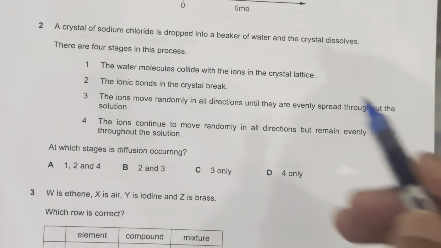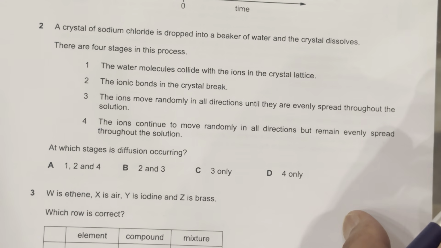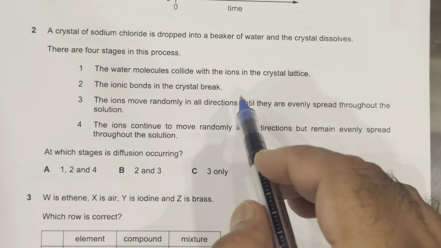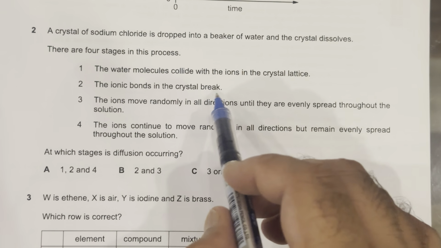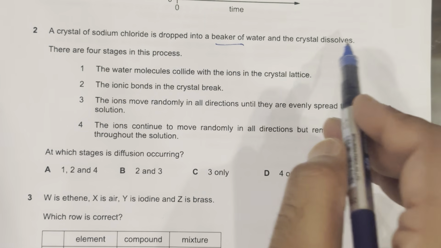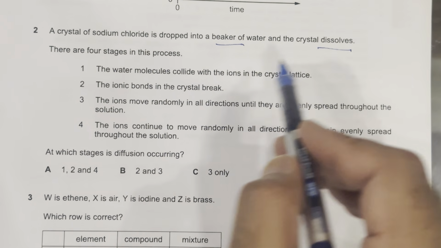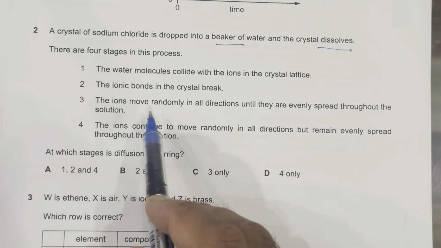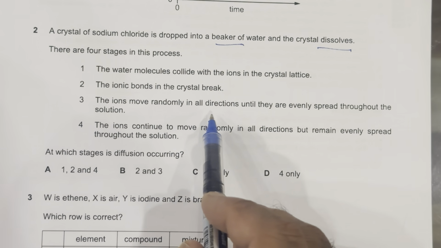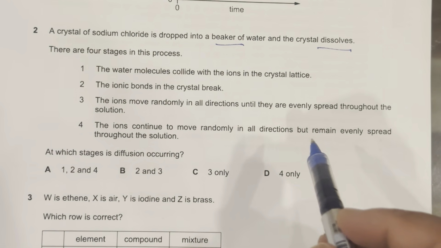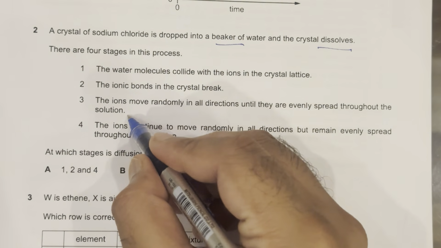So this is wrong because water molecules don't have any crystal lattice. The ionic bonds in the crystal break. Yes, the ionic bonds in the crystal break, but we need to find the beaker of water and that crystal dissolve. We don't need to find that crystal break. The ions move randomly in all directions until they are evenly spread throughout the solution. So this option is correct.